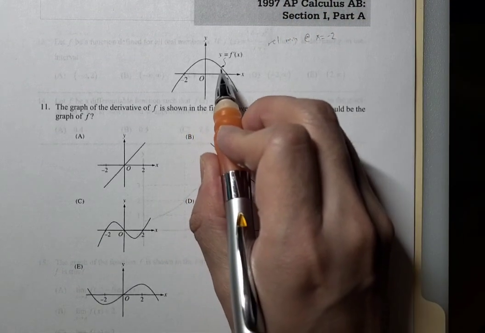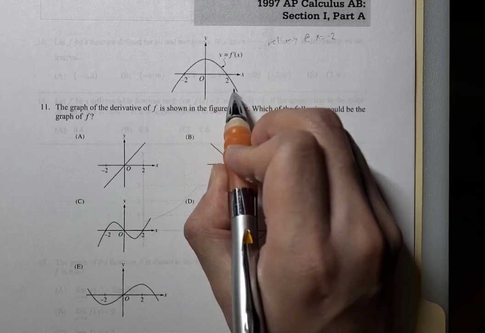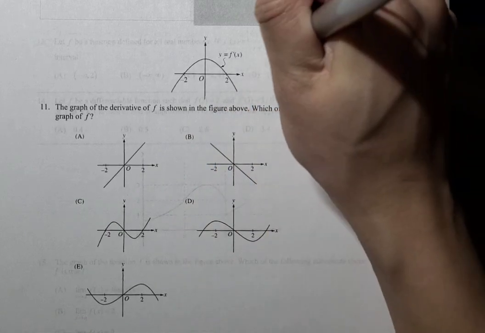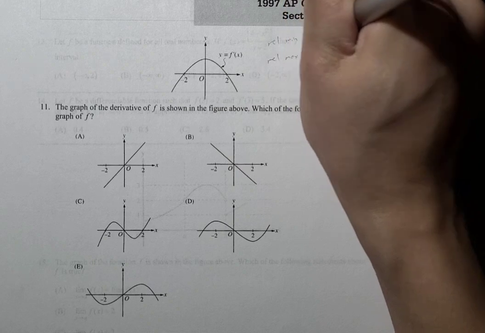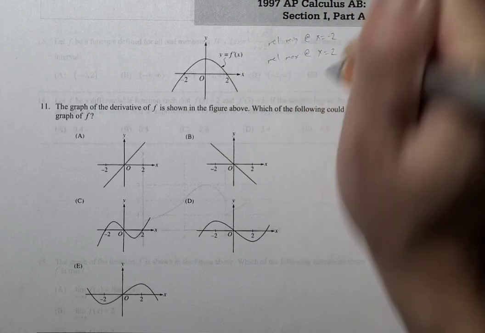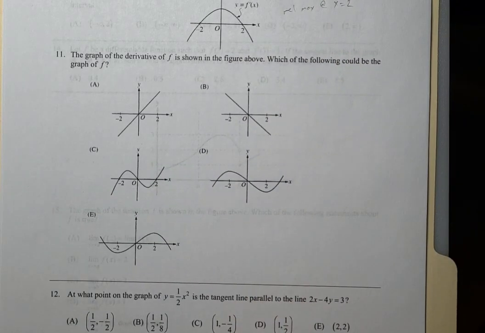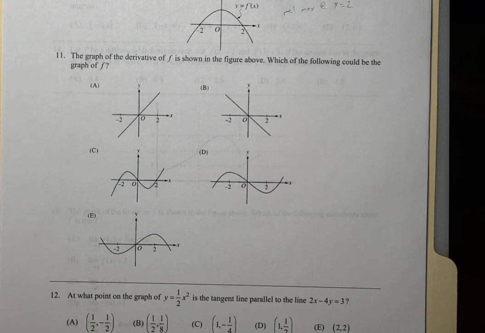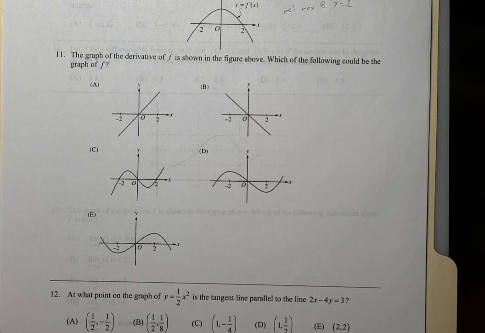Okay, and similarly, because the derivative went from positive to negative over here, there should be a relative max at x equals 2. So which one is that? That looks like E. Okay, let me even confirm.